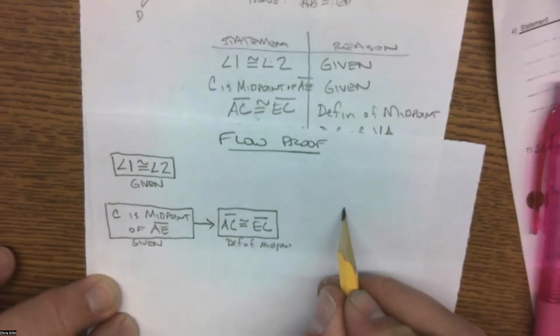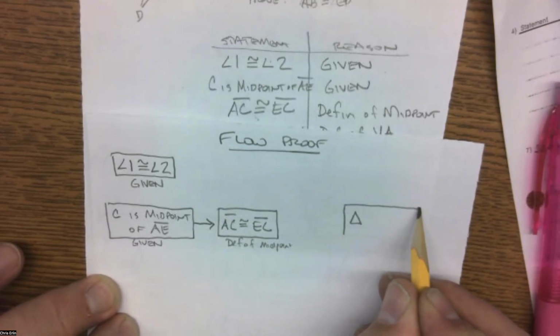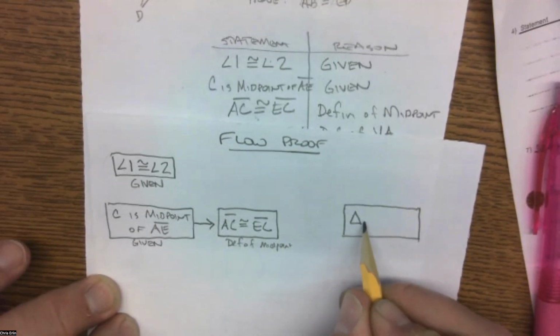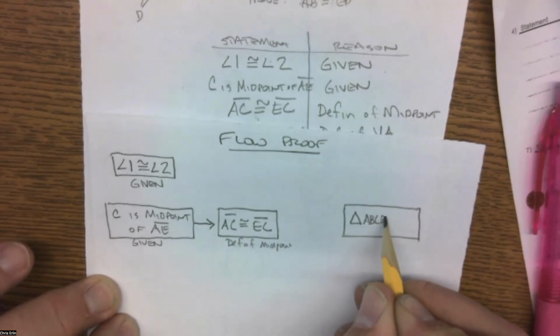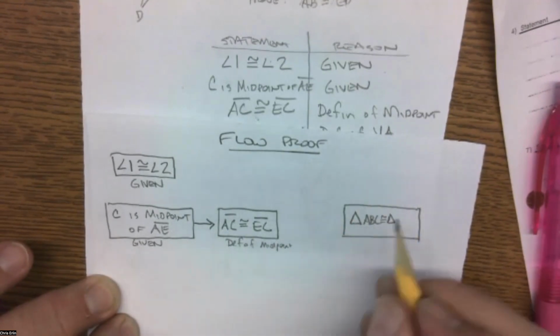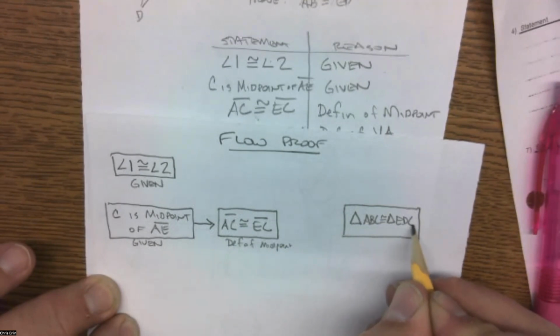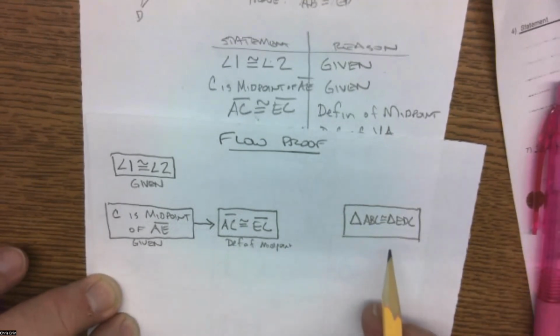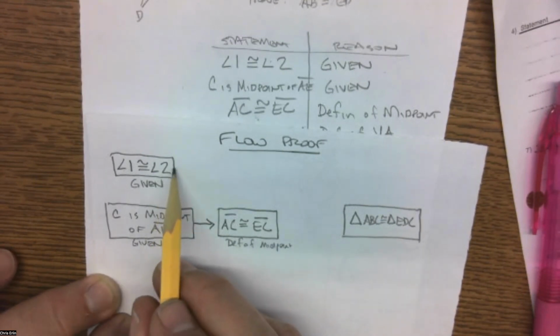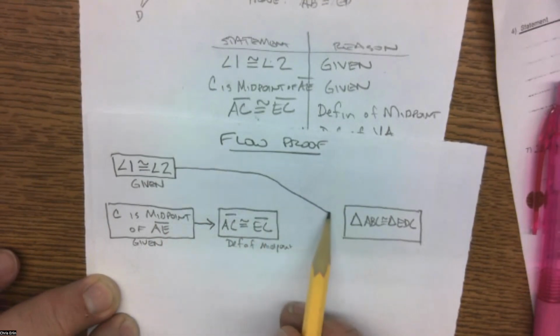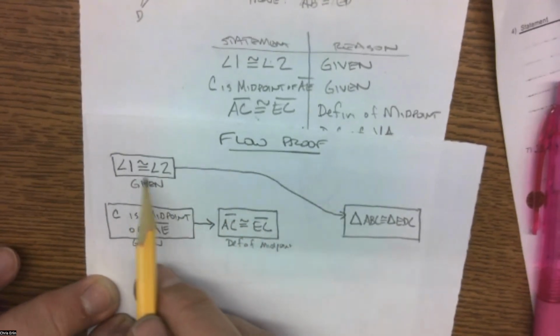Now, what I'm aiming for here is to prove these triangles are congruent, right? ABC is congruent to triangle EDC. And in order to claim that this triangle is congruent, how many pieces have to contribute to it? 3. Here's one angle that's ready to go because I've already said this angle is congruent.